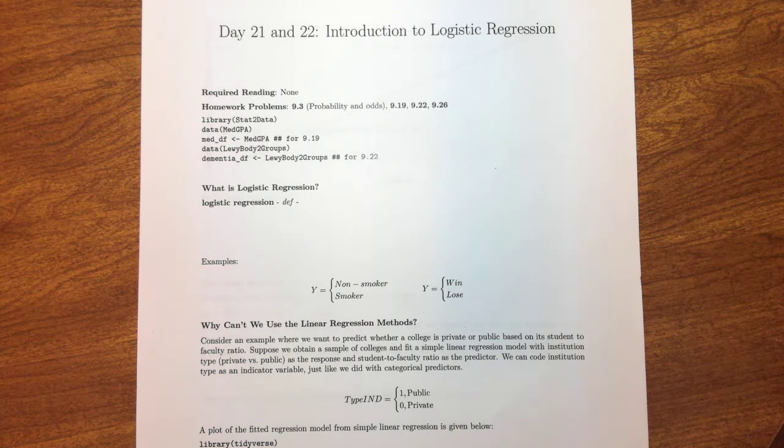All right, test at 213 people. So we're going to get started on a new topic today. We're going to spend at least this week and next week talking about logistic regression.